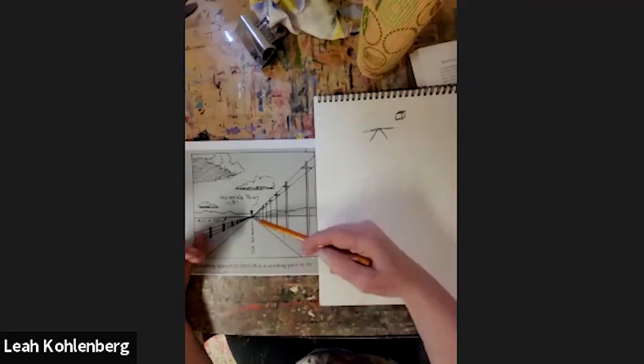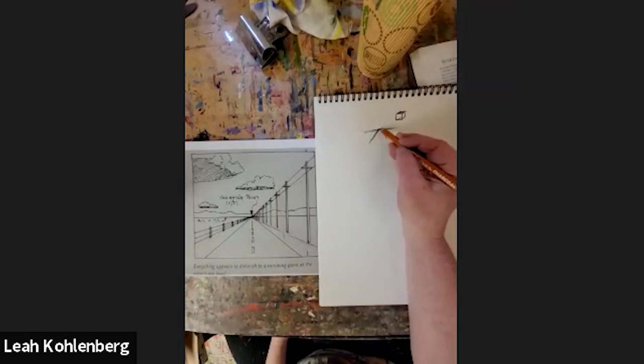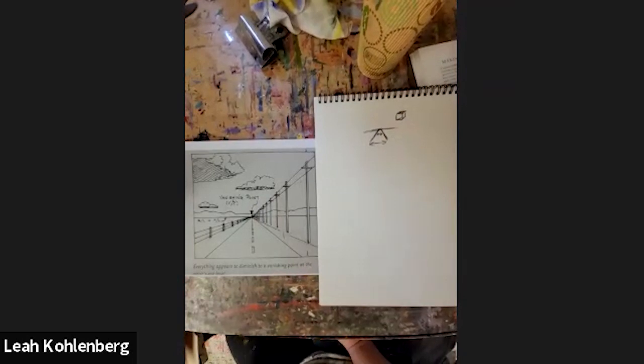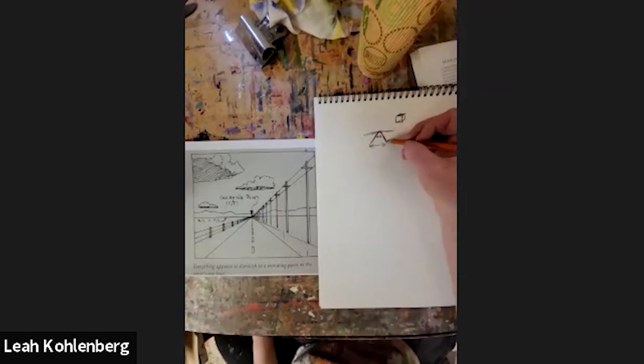We know that the road here is really not different in size than the road here, but it looks different because as things go away from us, they get smaller, and because we are not working in 3 dimensions, we're working on a flat surface.